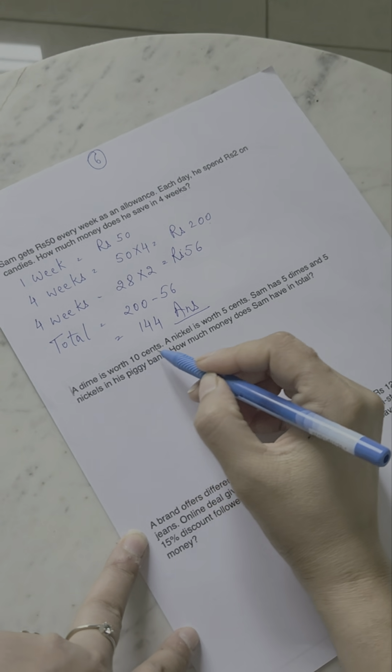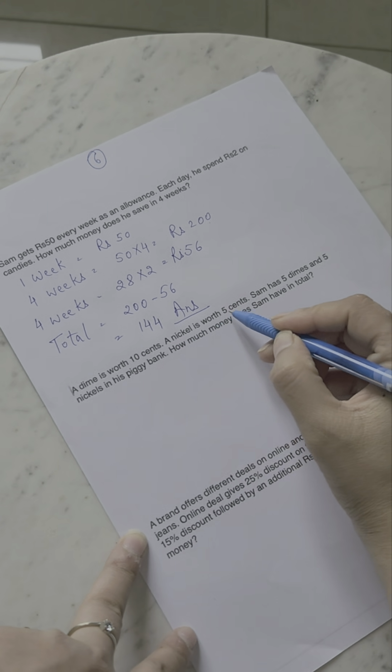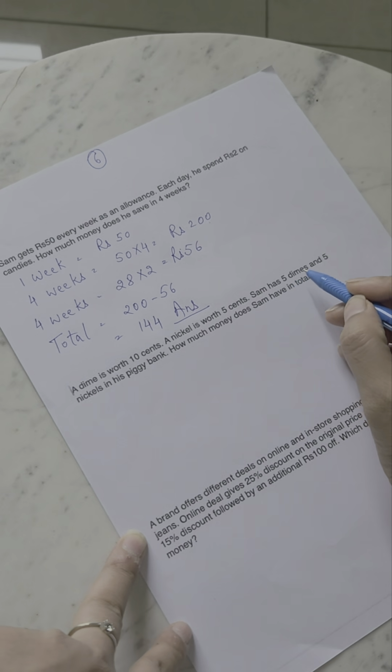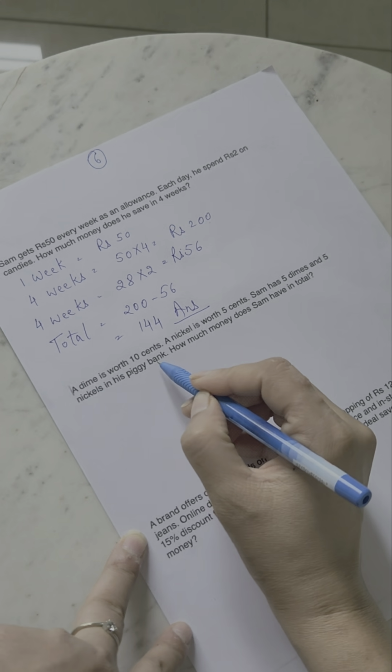A dime is worth 10 cents. A nickel is worth 5 cents. Sam has 5 dimes and 5 nickels in his piggy bank.